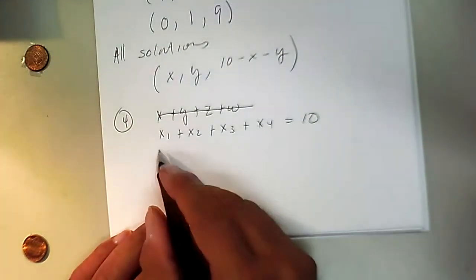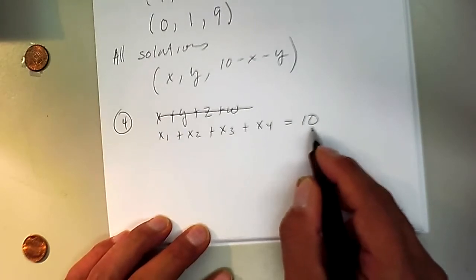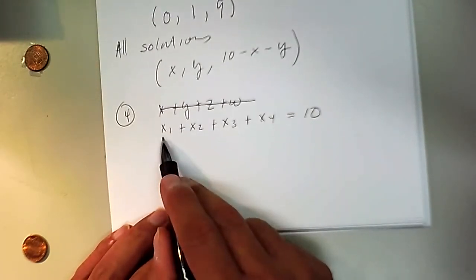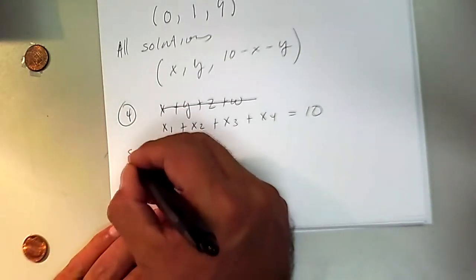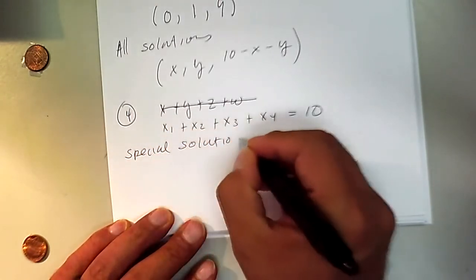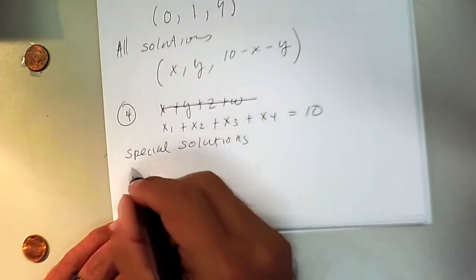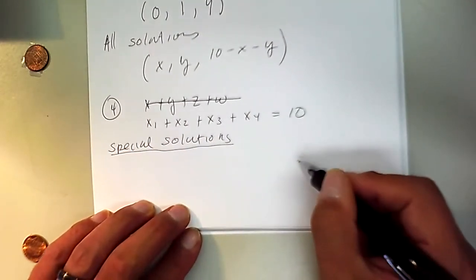There are many particular solutions, but I want to focus on the special solutions. Now, when we speak about special solutions, we have to determine which ones are the free.